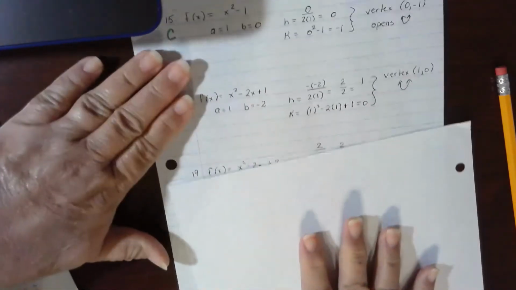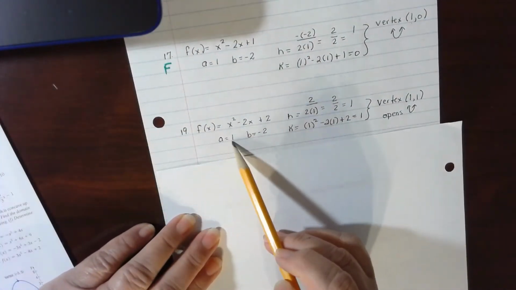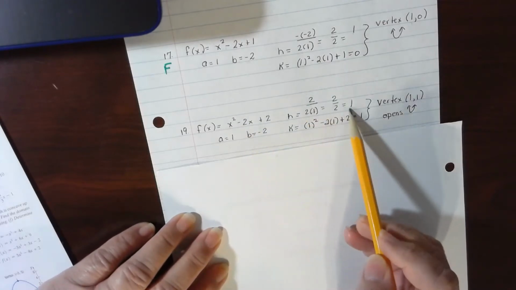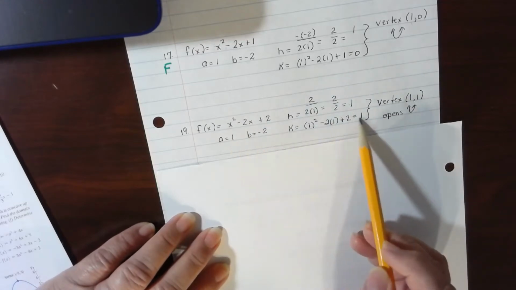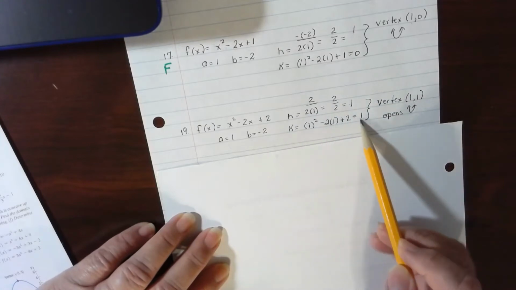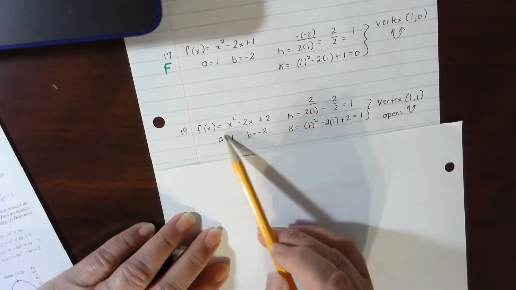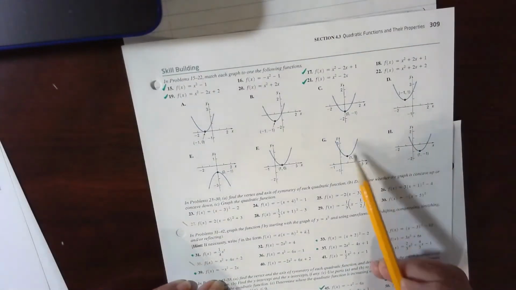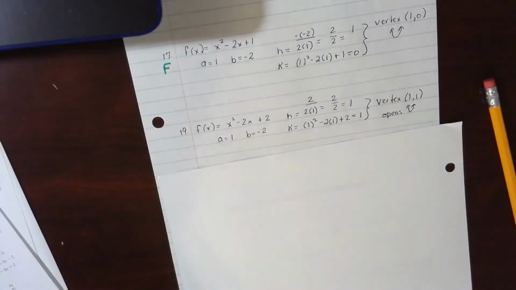Okay. Moving on down, number 19, same drill. A is 1, B is negative 2. So again, H turns out to be 1. Put 1 into this equation. That's what I'm showing you right here. And I get 1. So this vertex is 1, 1. H, K, 1, 1. Because the A is positive, it opens up. So the parabola that has a vertex at 1, 1 and is opening up is letter G. So I would match that one with G.